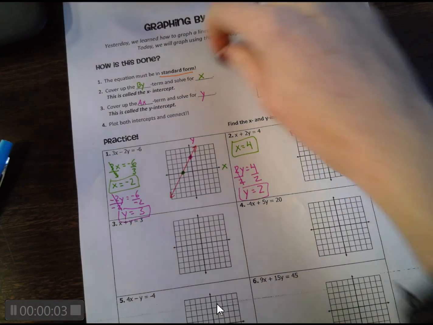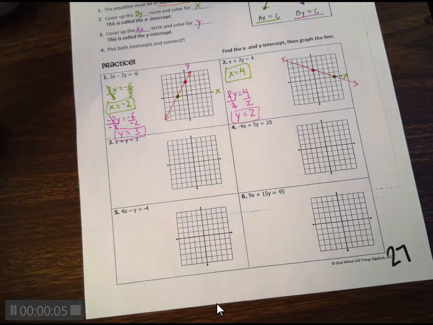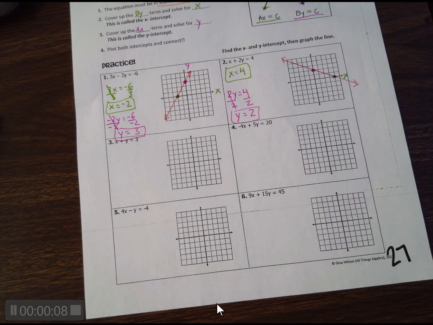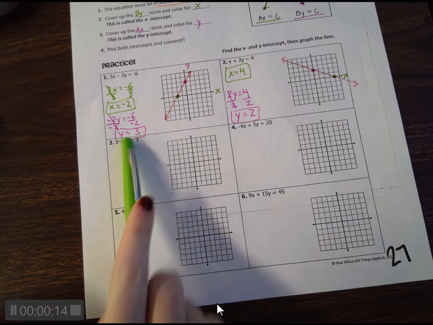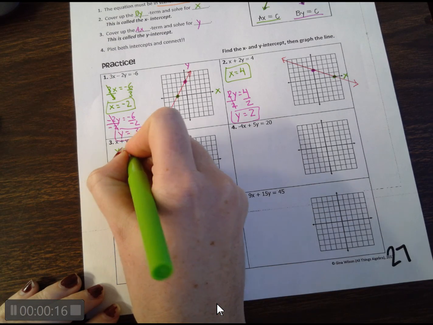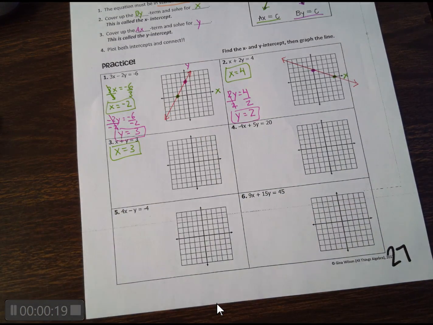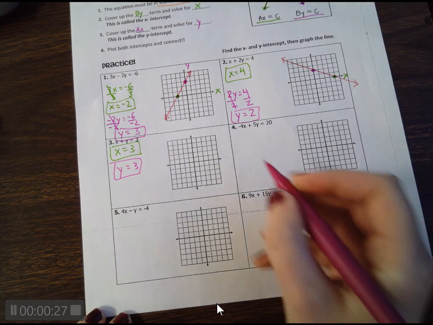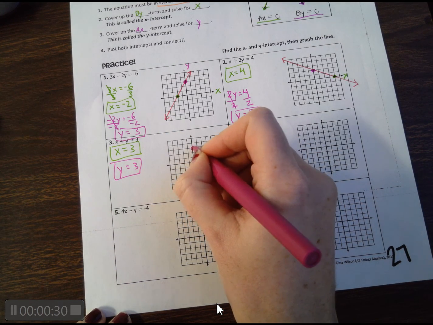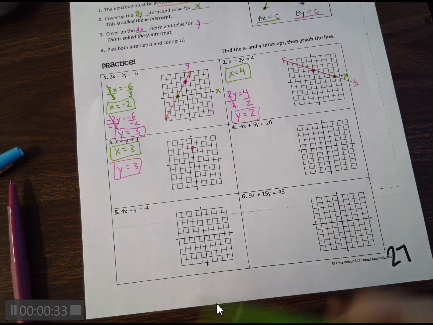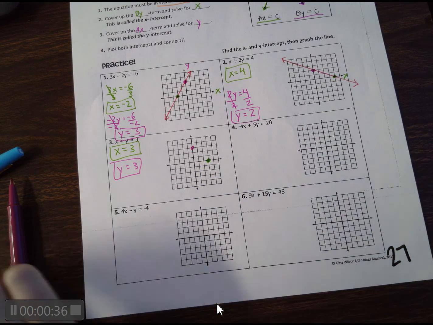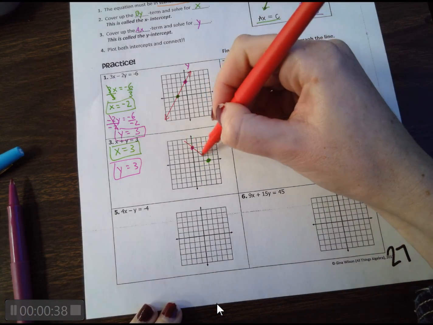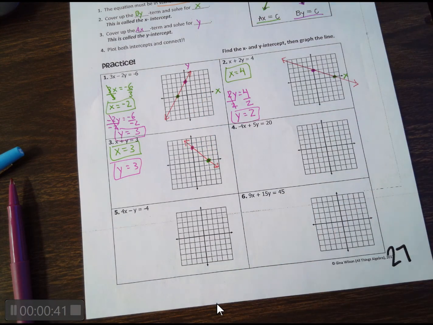Alright guys, so we are going to finish up these notes. For number 3, we have x plus y equals 3. Again, we are just going to cover up our y, and we are going to have x equals 3. And then to solve for our y, we're just going to cover up our x, and we'll get y equals 3. And so then we can plot y equals 3, 1, 2, 3, and x equals 3, 1, 2, 3, and we can just connect our dots, making sure that we have arrows.